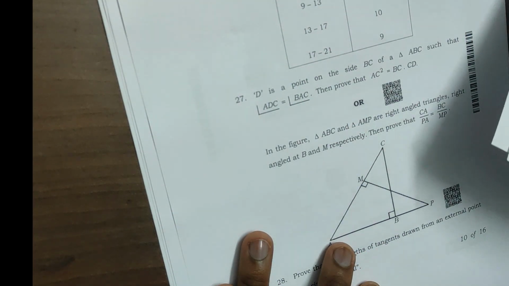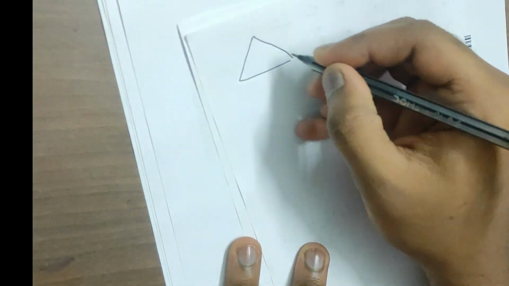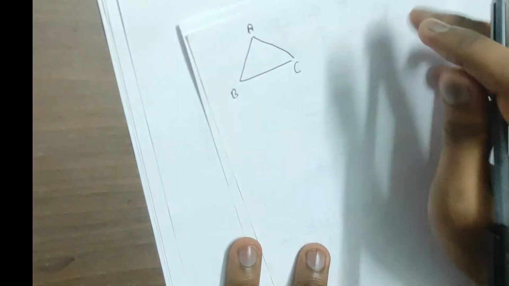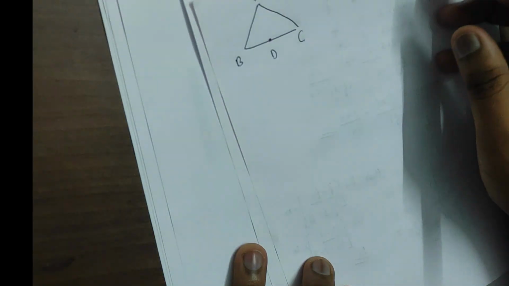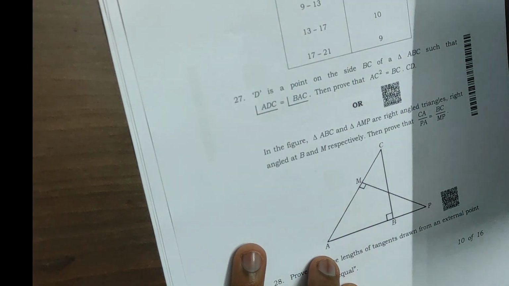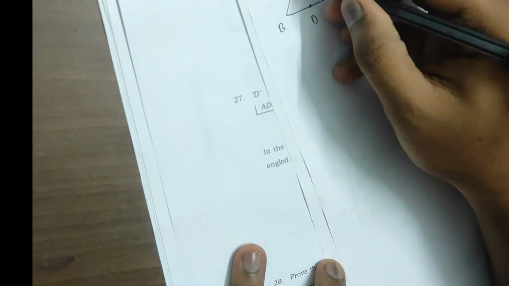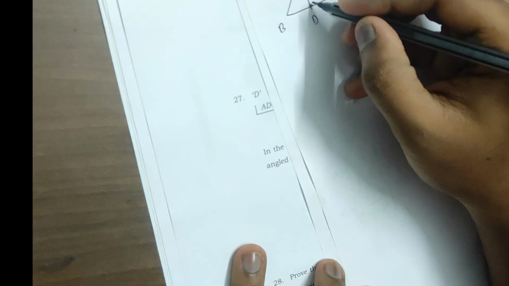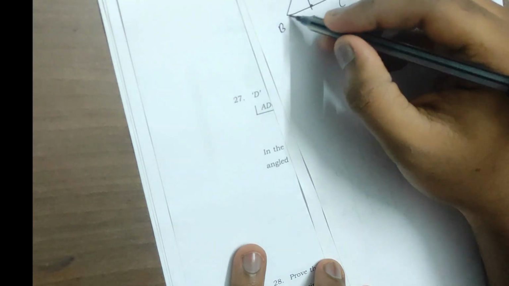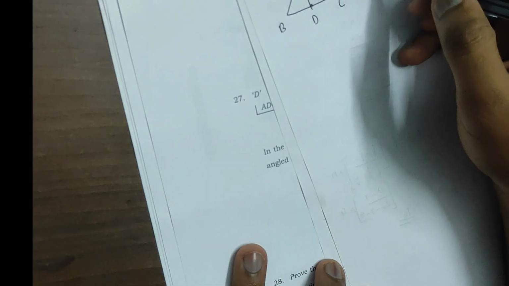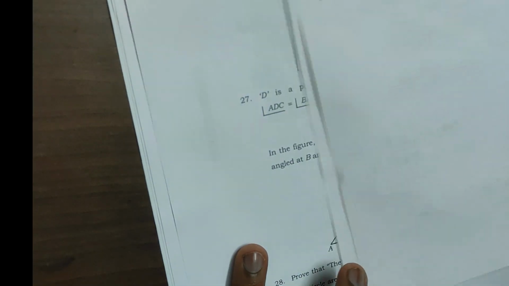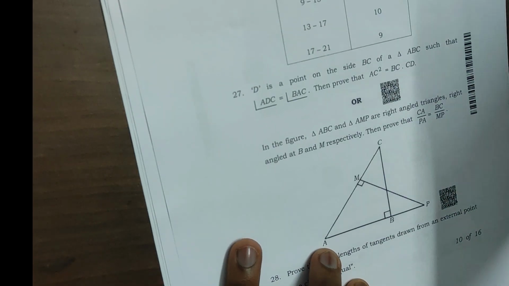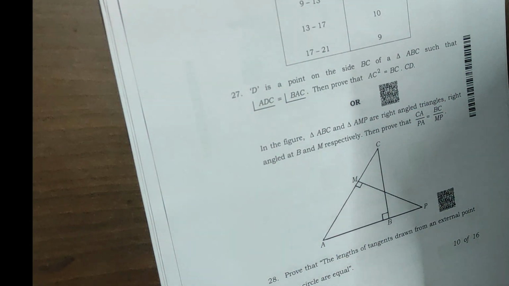They are given as D is a point on the side BC of triangle ABC. We'll first initially draw a triangle ABC. And they are given us D is a point on the side BC. We'll consider this as the point D. And angle ADC is equal to angle BAC. We have to prove AC square is equal to BC into CD.